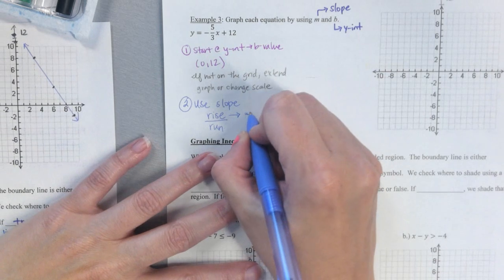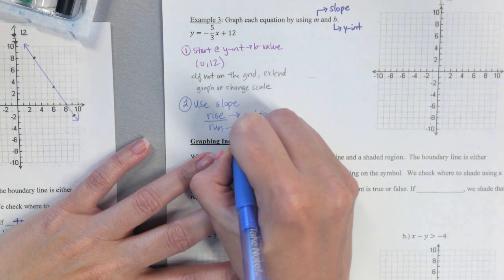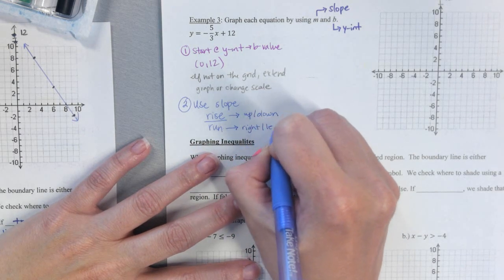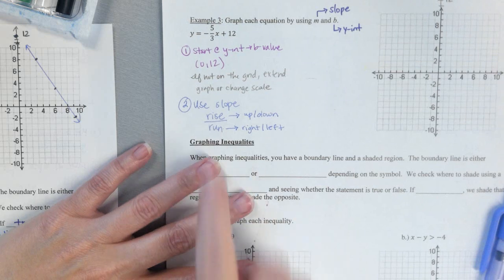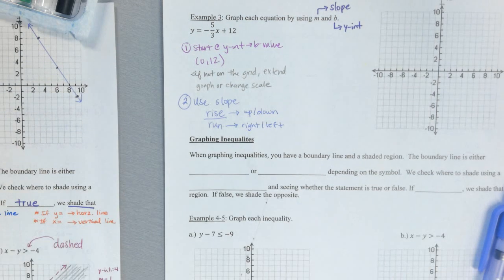Good. I always think like rise up goes together. And then the run is going to be the right and the left. Okay, it's like you can't run up a wall that's straight up and down, right? Even American Ninja Warrior has a little curve when they're running up there, right? Okay, so you're running horizontally, you're rising up or down.